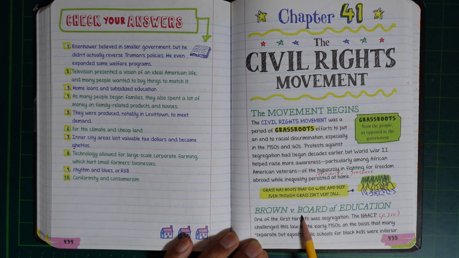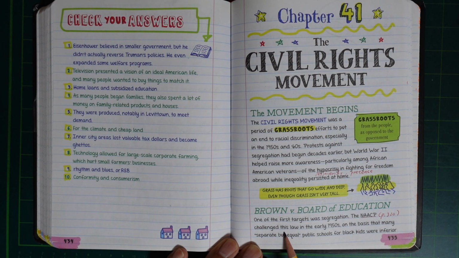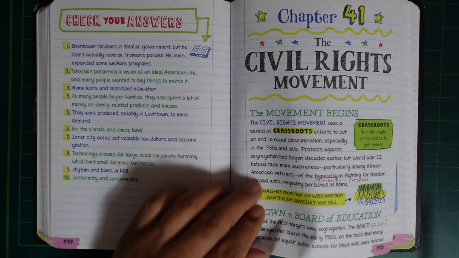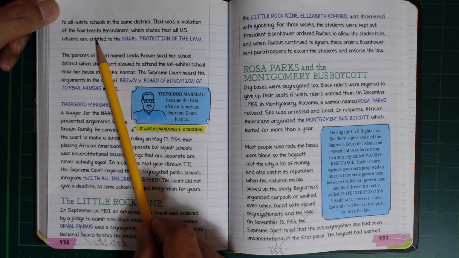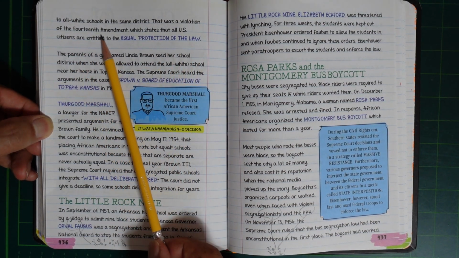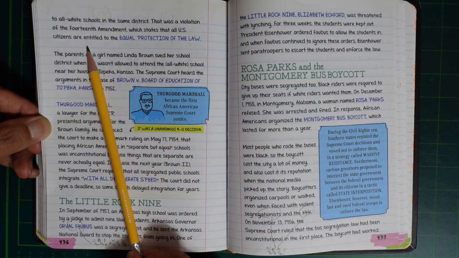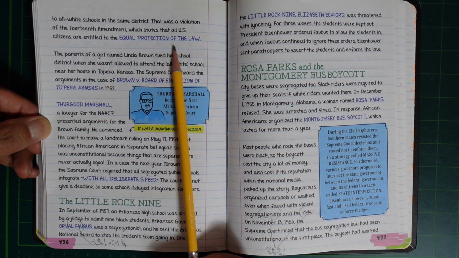Brown v. Board of Education. One of the first targets was school segregation. The NAACP challenged this law in the early 1950s on the basis that many separate but equal public schools for black kids were inferior to all-white schools in the same district. That was a violation of the 14th Amendment, which states that all U.S. citizens are entitled to the equal protection of the law.